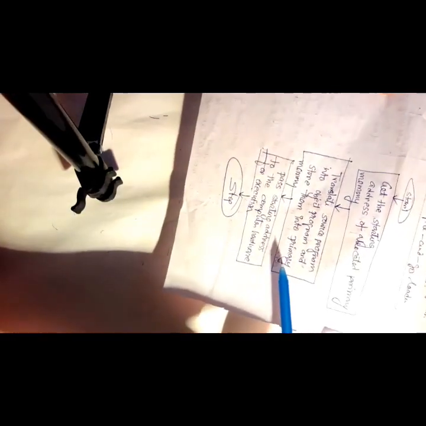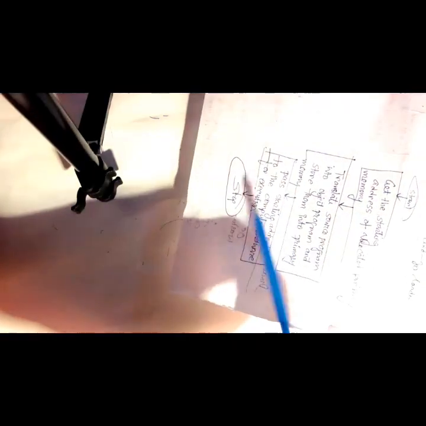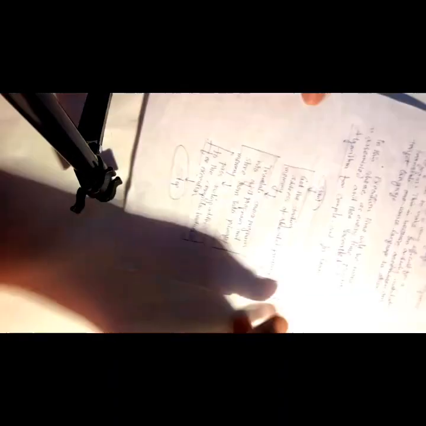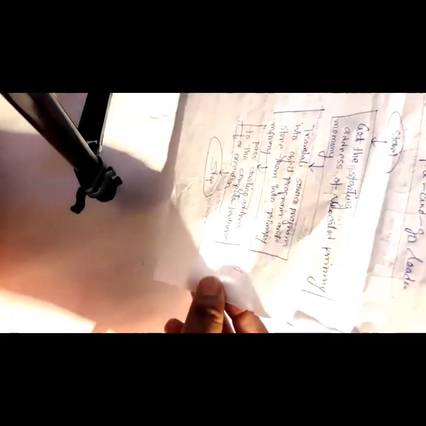Start, get the starting address of the allocated primary memory, then translate the source program into an object program and store it into primary memory. Then pass the starting address to the computer hardware for execution, and stop. This is a simple process. First, we need to get the starting address to load into memory. Then translate the source program into an object program, directly translated to executable code, and stop. This is the flowchart of the compile and go loader.